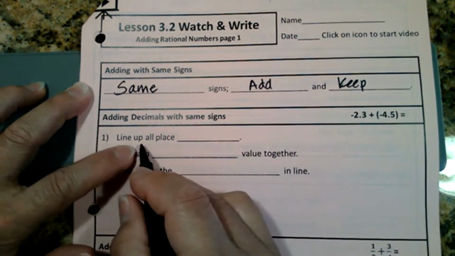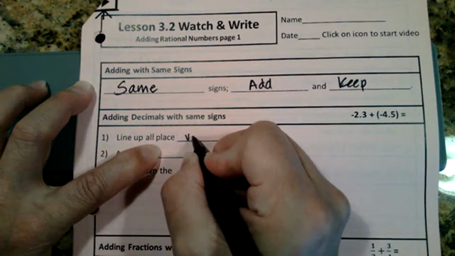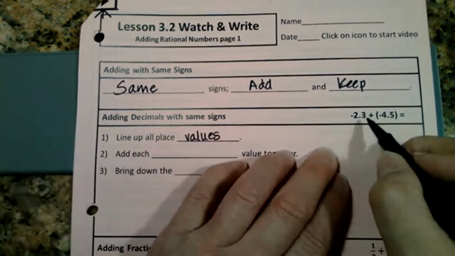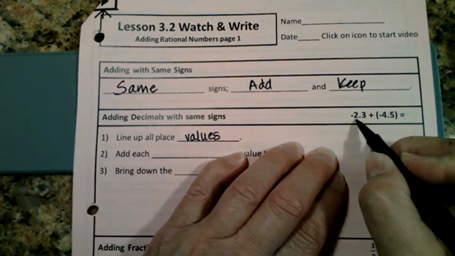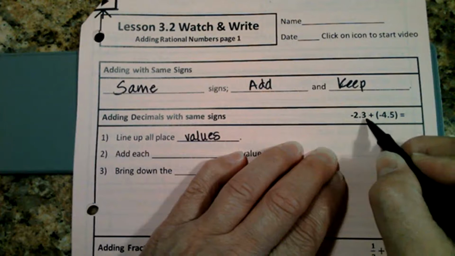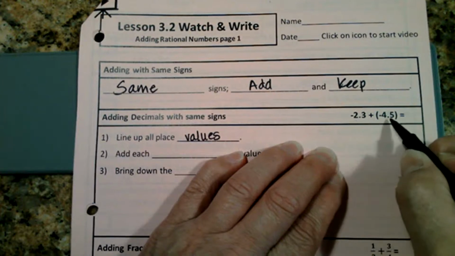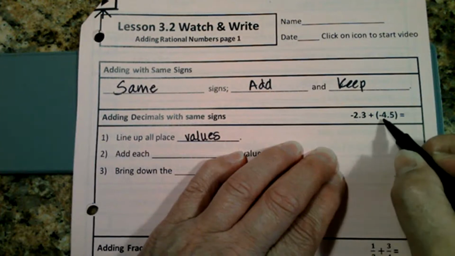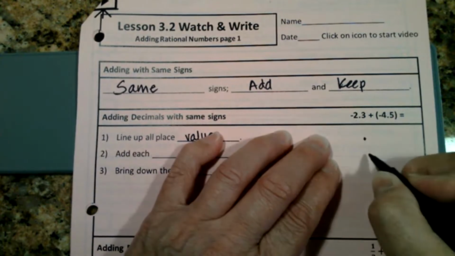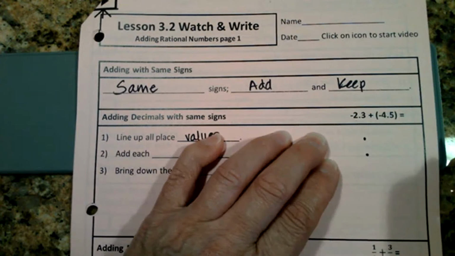All right, so we're going to line up all the place values. Here's what that means. We have one place value to the left of the decimal and one to the right. With both numbers, there's the decimal. We have one to the left, and we have one to the right. So we're going to line up our decimals, basically.